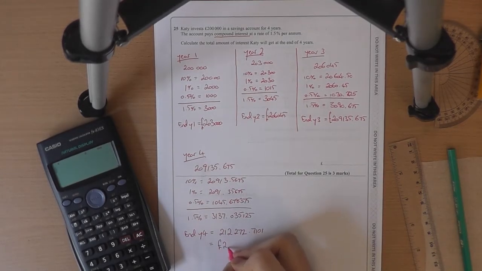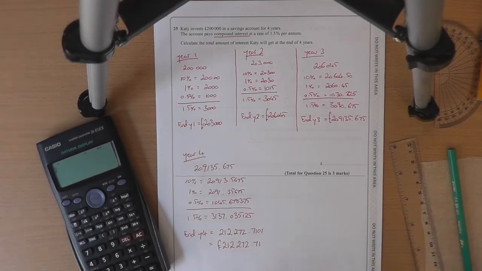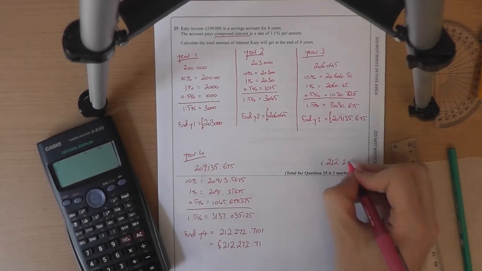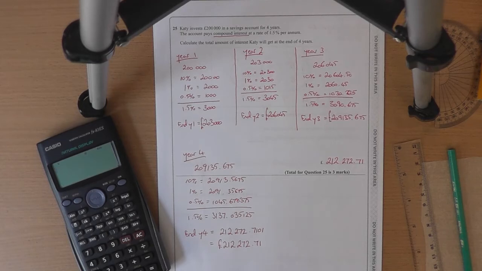So we end year 4, and thus the question, £212,272.71, because the 0 after the 1 is going to keep us at the 7-1 rather than round up to the 7-2. So our final answer, £212,272.71. Quite a complicated question, but just because it's 4 years and a 1.5%. Tricky number of years to deal with. With a calculator though, much more easy.